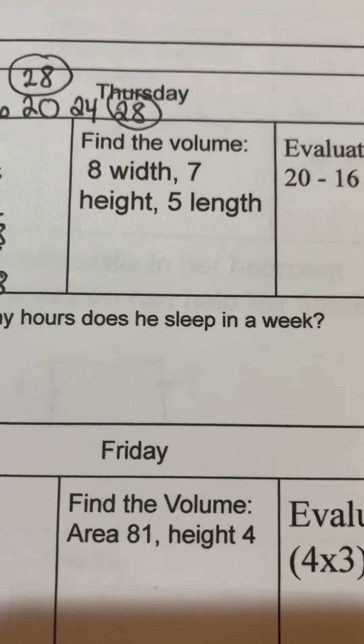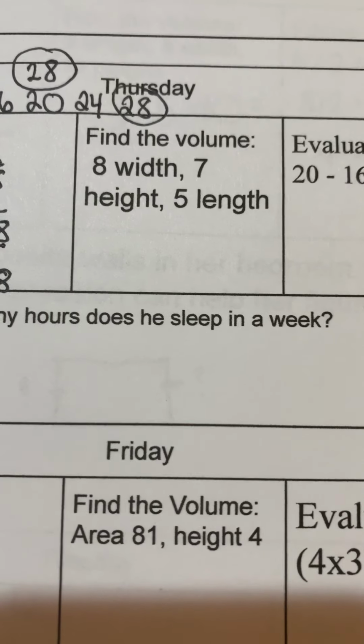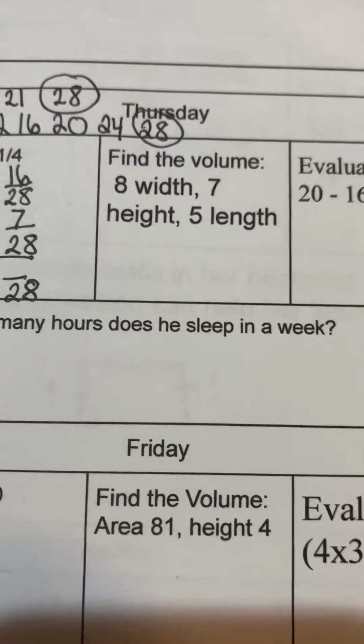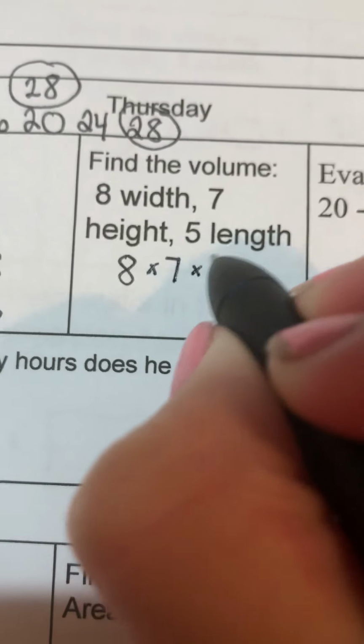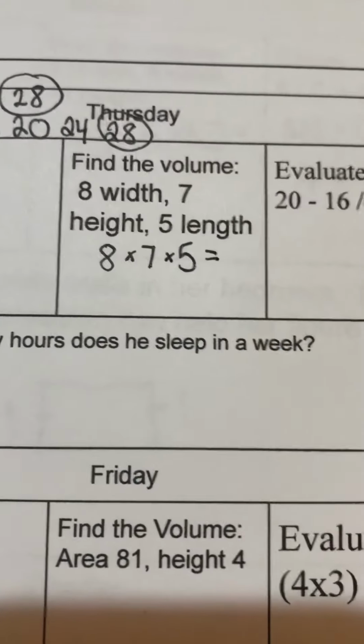Find the volume. You have a width of 8, a height of 7, and a length of 5. We find the volume by multiplying these 3 numbers together.